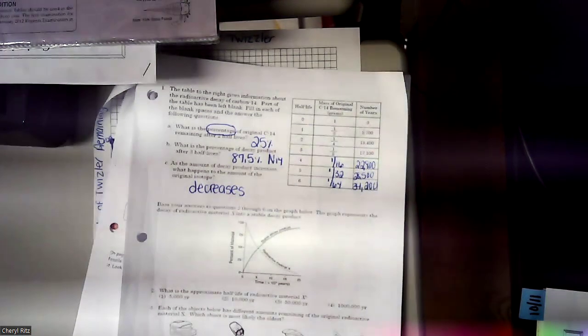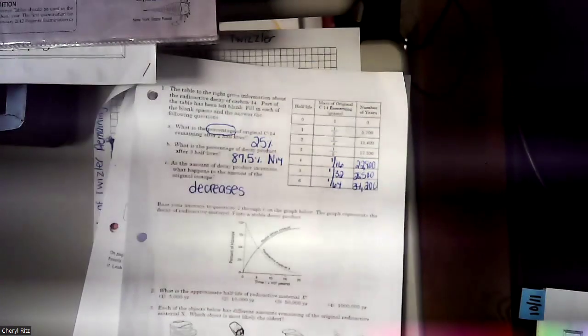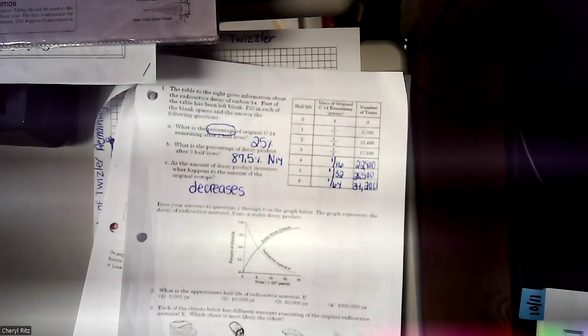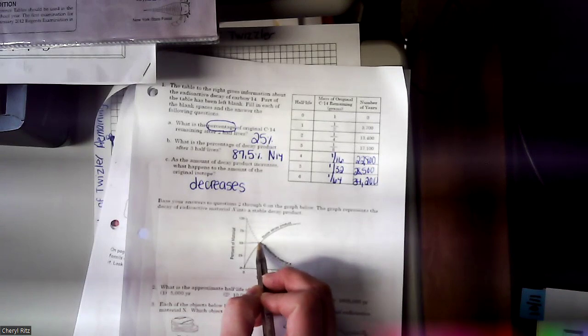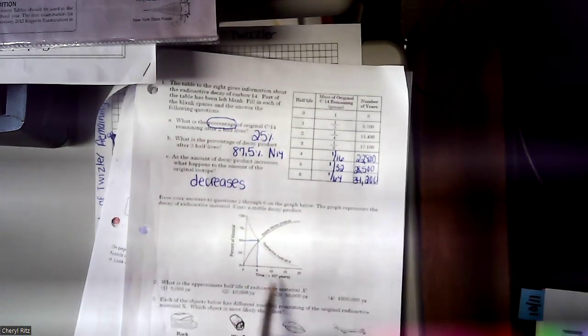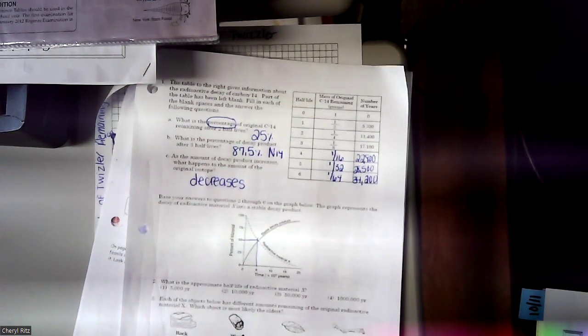This asks for the half-life. How can I figure out how long the half-life is from looking at this graph? What is the definition of half-life? Oh, what about half? How long it takes to get to half? So 50%, half. How long does it take to get to 50% according to this graph? Okay, 5 times 10 to the third. Is that 5,000 or 50,000? I heard some people fell for it. That's 5,000. See how they try to mess with you?